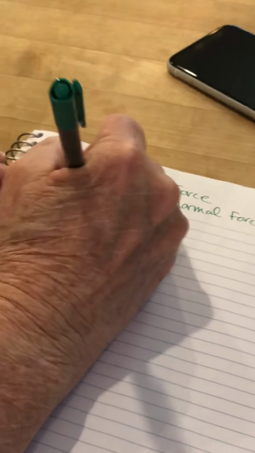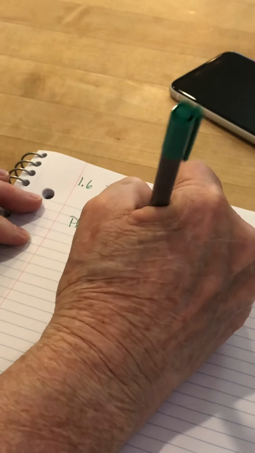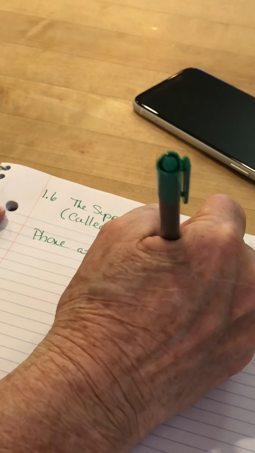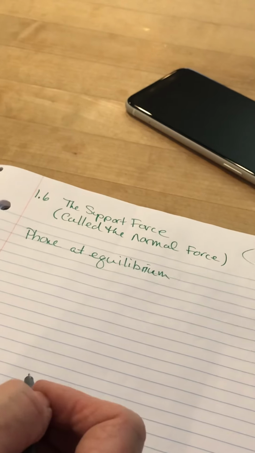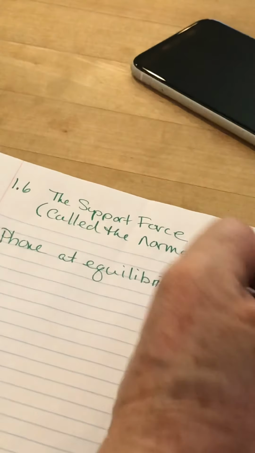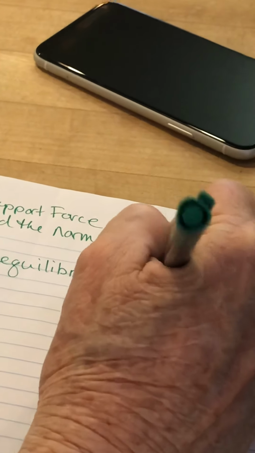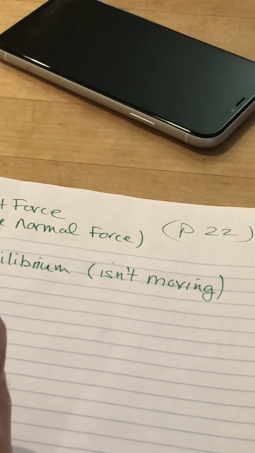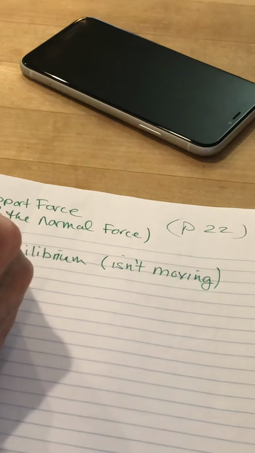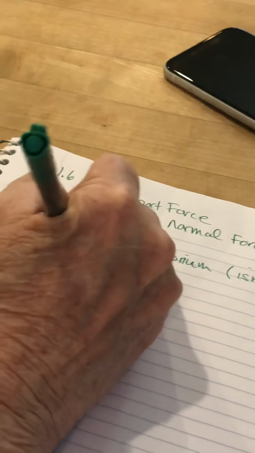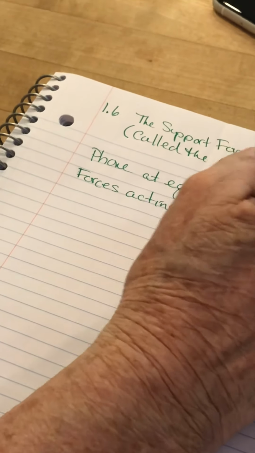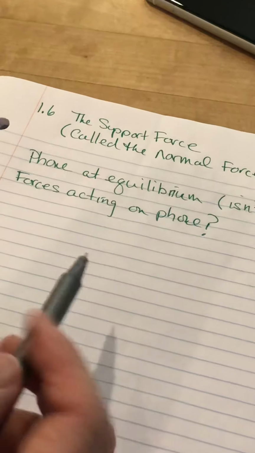So I've got a phone on the kitchen counter and the phone is at equilibrium, right? Equilibrium, yeah. I just leave letters out all the time. We know it's at equilibrium because it's not moving. So what forces are acting on the phone? Okay, there are no pushes or pulls on the phone.